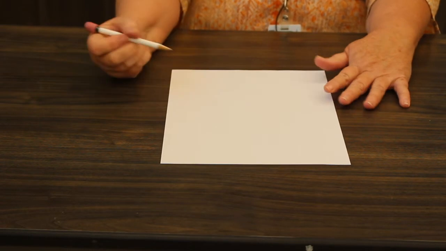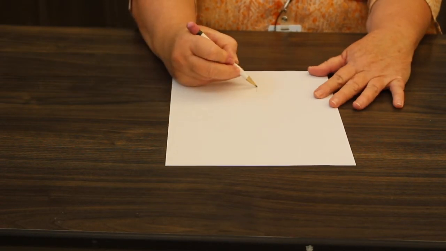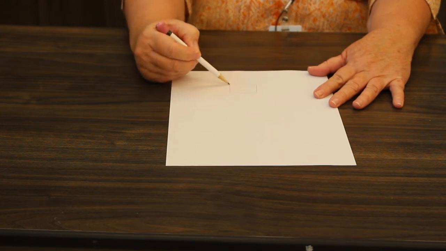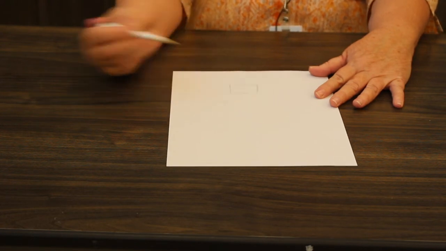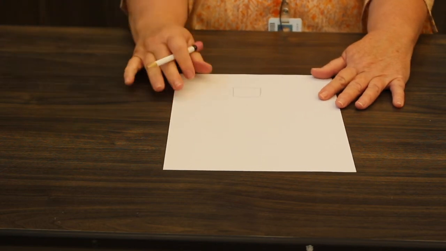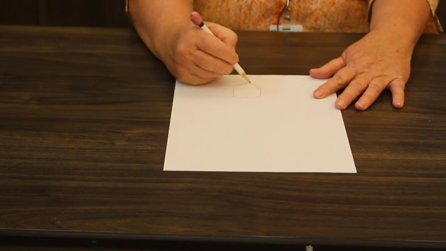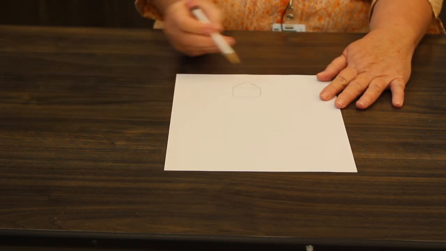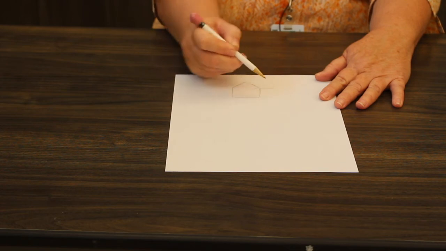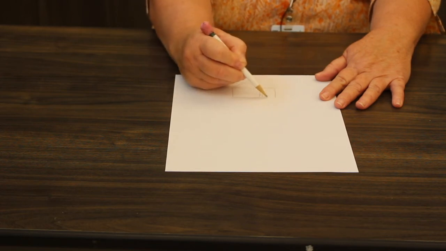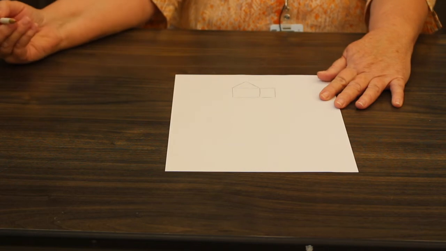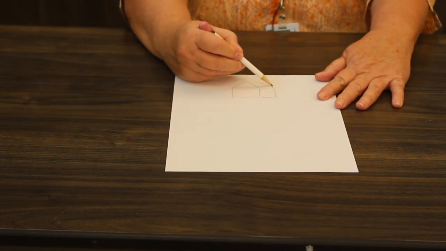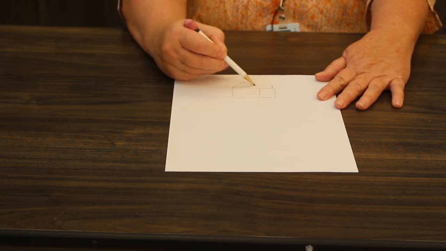So let's start with the little house at the top, and I'm going to begin by drawing a square or a rectangle. You could do either one. All right, that's the front of my house. Then I could put a triangle on top. Come over here and make a little bit smaller rectangle. Yours could be different. You might want to draw your actual house, but the idea is to keep it small.